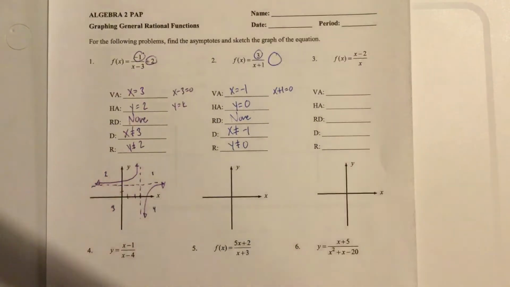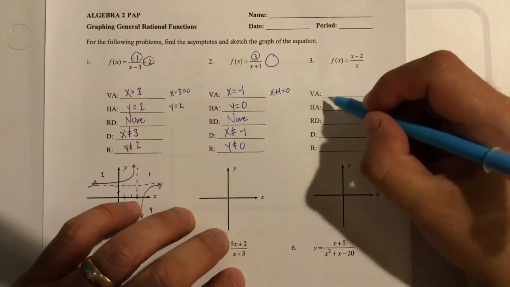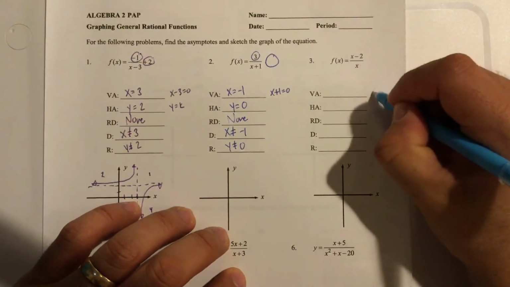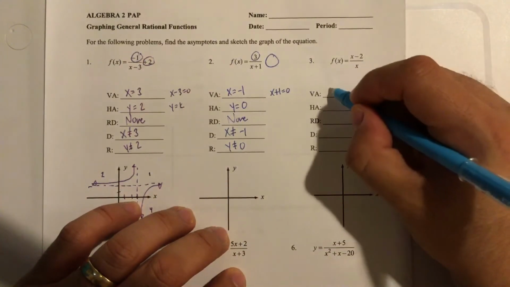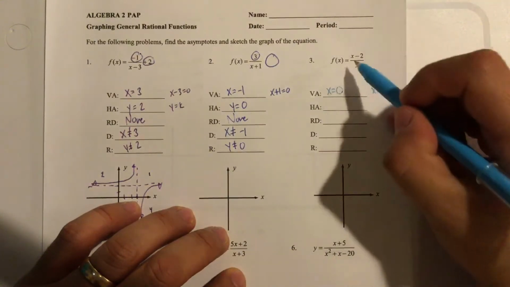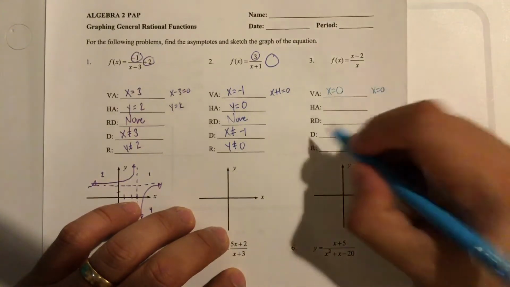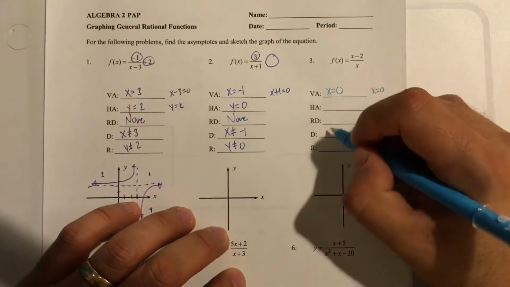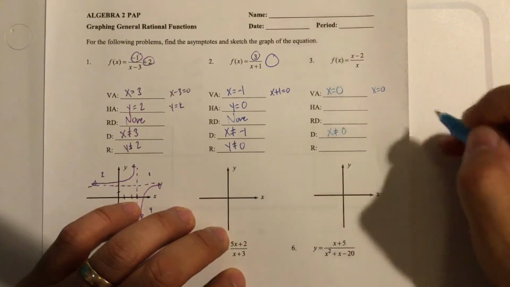Now, for number 3, it's a little bit different because we see we have 2 x's now. So we're going to use the simple rules. For the vertical asymptote, we still set the denominator equal to 0, and that one's done, so x equals 0. And since this just has x to the first divided by x to the first, the domain is not the vertical asymptote, so x cannot equal 0.